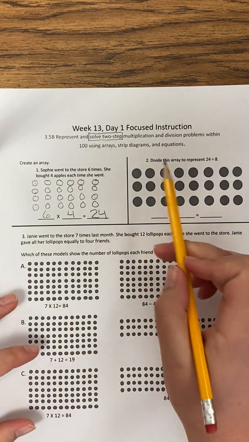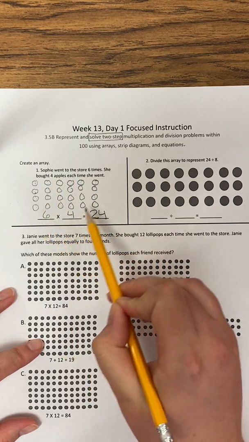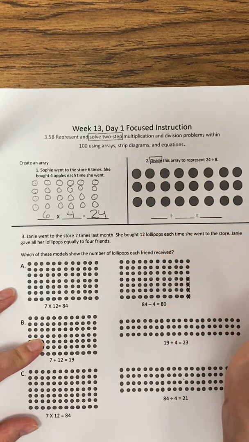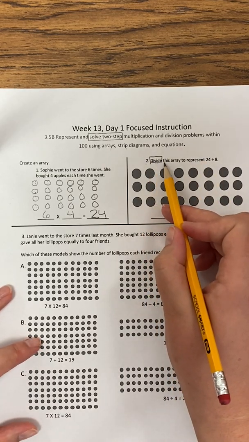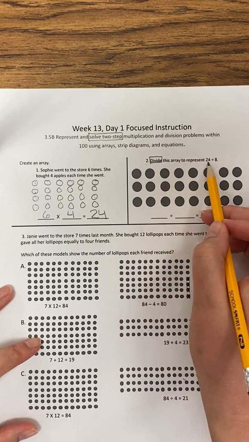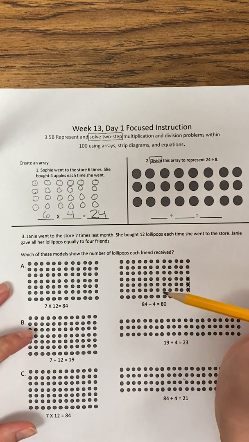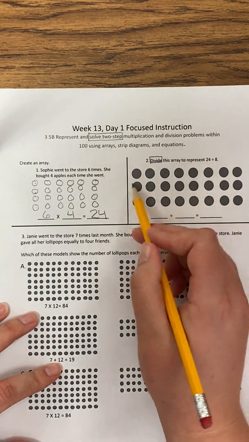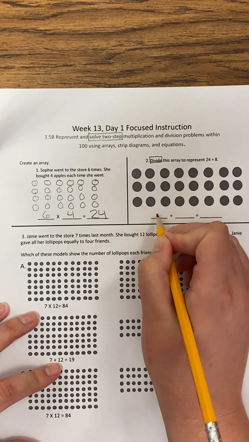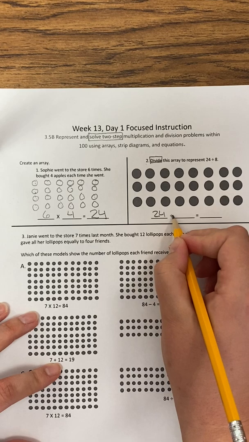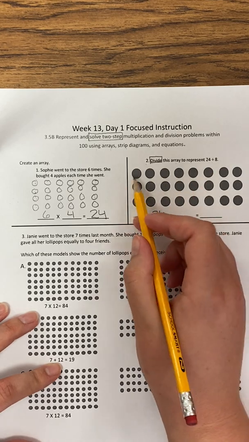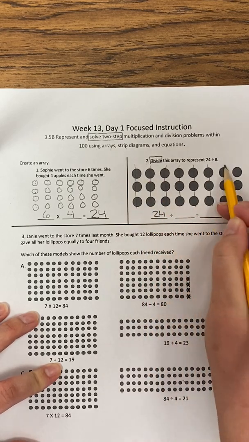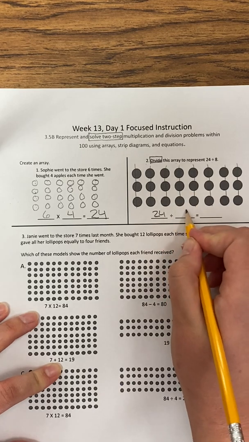Let's move on. Number 2, because as you notice, this was a multiplication problem. Now going to 2, we have a division problem. So it says, divide this array to represent 24 divided by 8. Okay, so we're just going to rewrite what it says down here. Okay, because total, we have 24. And then divided by 8, looks like 8 columns, so let me check. So we got 1, 2, 3, 4, 5, 6, 7, 8. So there are 8 columns.